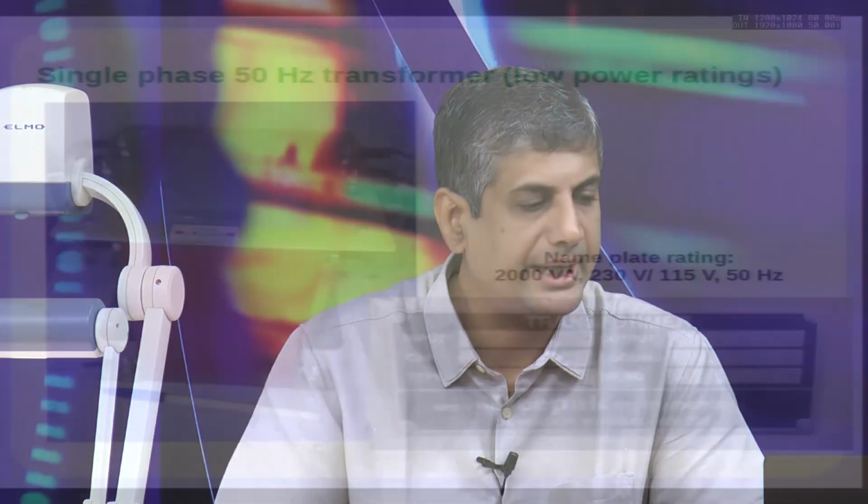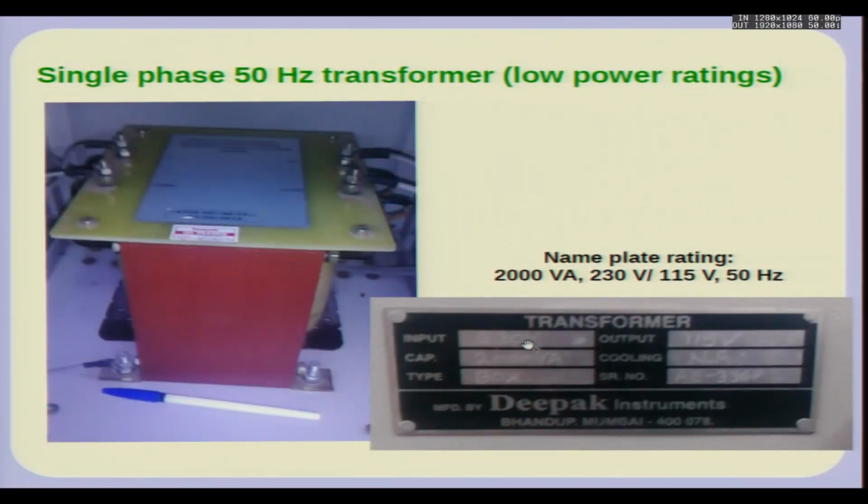If you look at this transformer, it also has a nameplate, and the nameplate tells you how much voltage you can apply, what frequency it is rated for, and what the capacity of the transformer is. It is 2000 volt ampere, that is the apparent power it can handle.